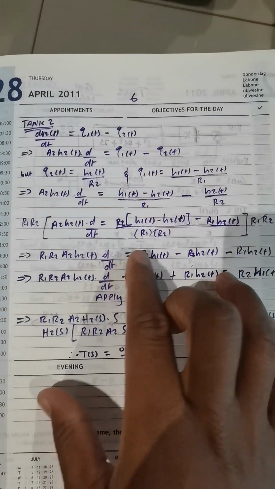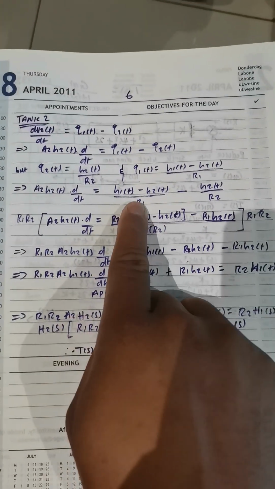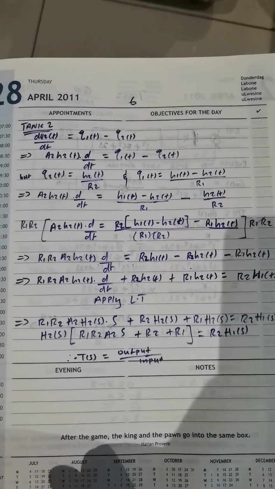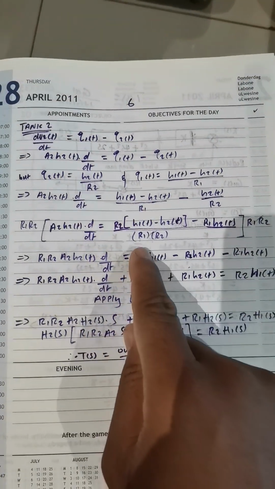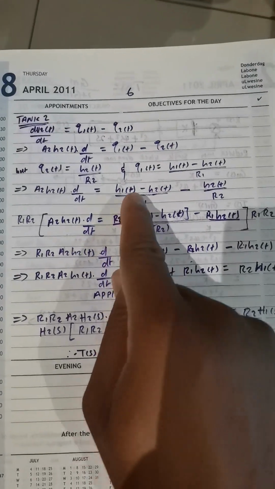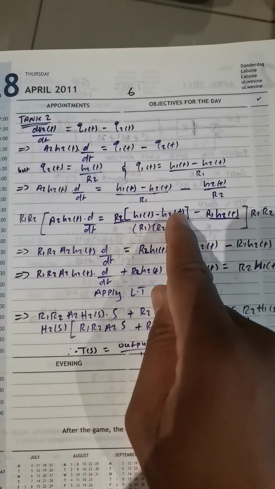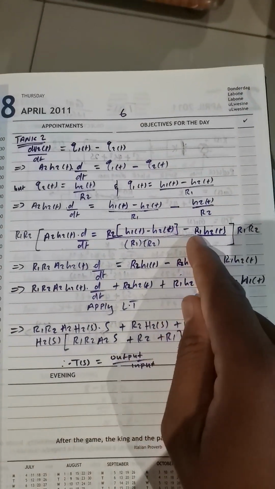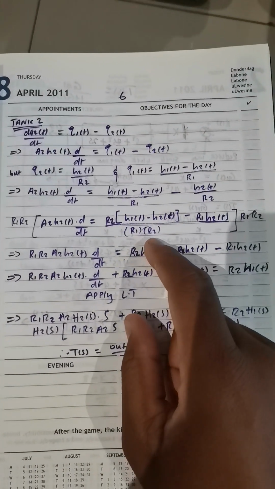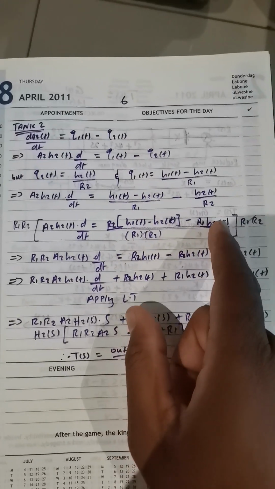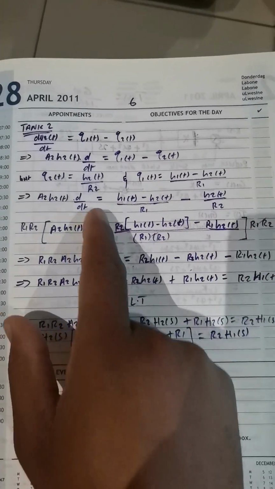Okay, and then from here take out the LCD, R1 and R2, here I took it out. Check, this R1 cancels this R1, so R2 remains, and I put square brackets so I know this R2 multiplies H1 and also multiplies H2 minus, this R2 cancels this R2, and then R1 H2 at t.